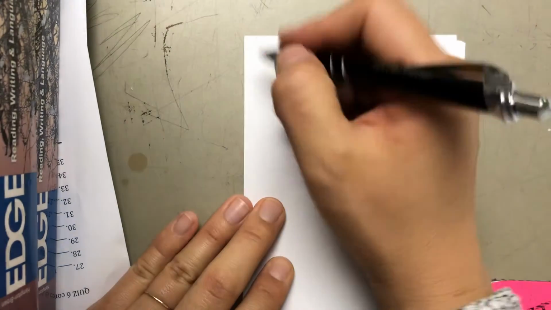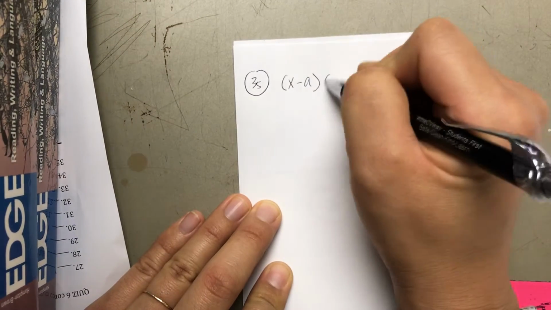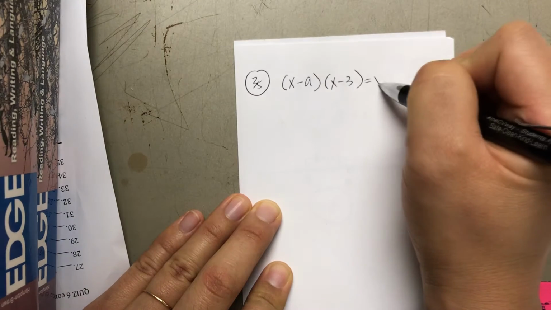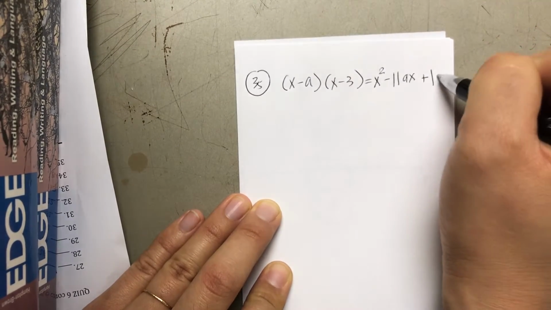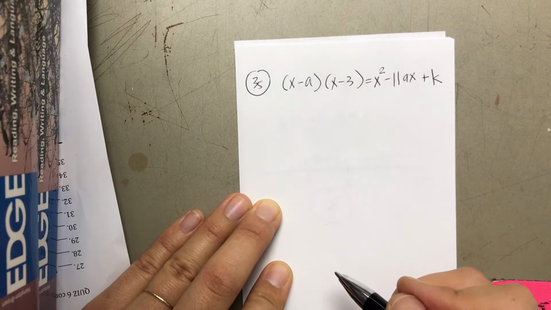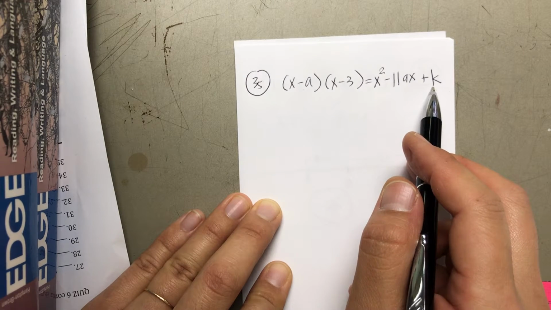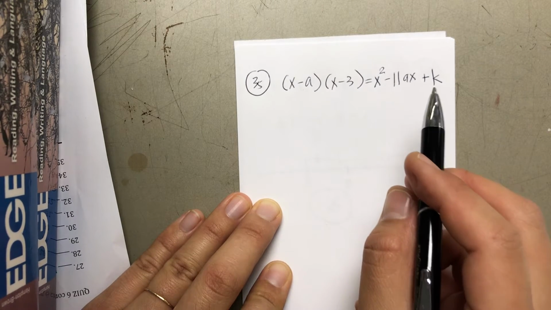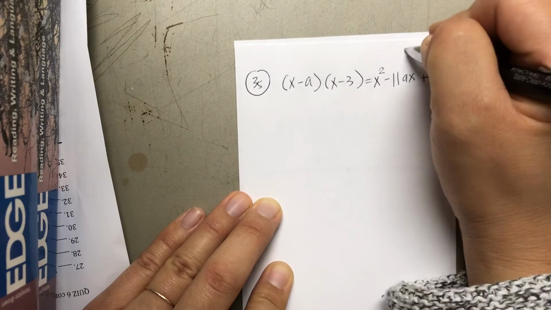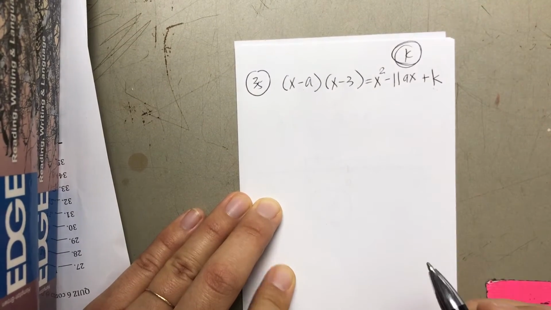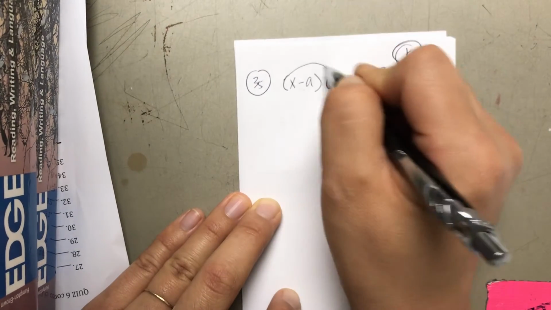The next question is going to be number 35. For number 35, it's going to be x minus a times x minus 3 equals x squared minus 11ax plus k. In the equation above, a and k are constants. If the equation is true for all real values of x, what is the value of k? So we need to find out what k is. That's our goal. Okay? So what you want to do first here is distribute this stuff.